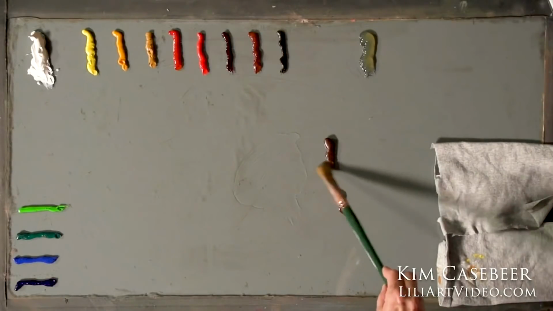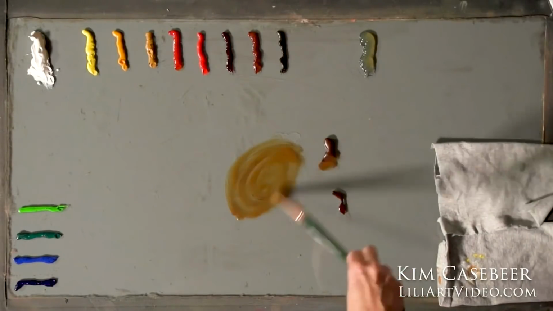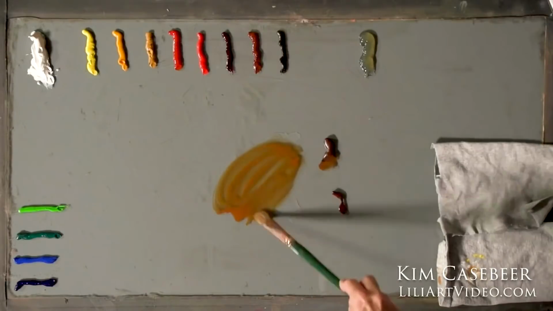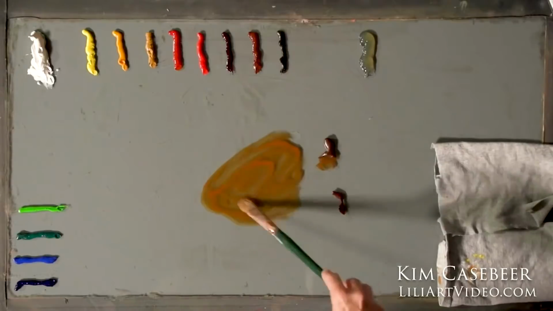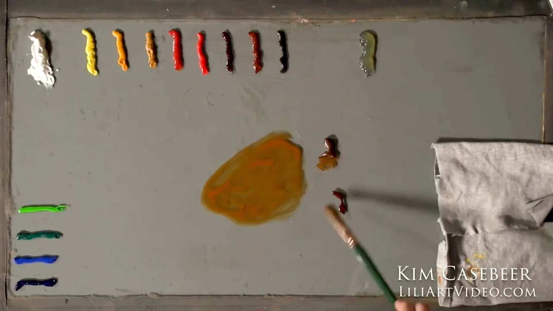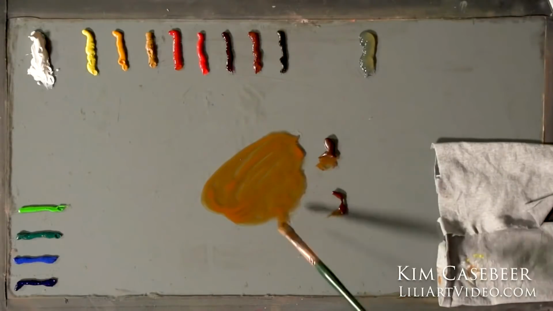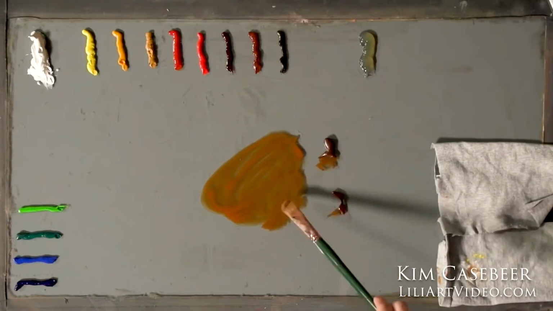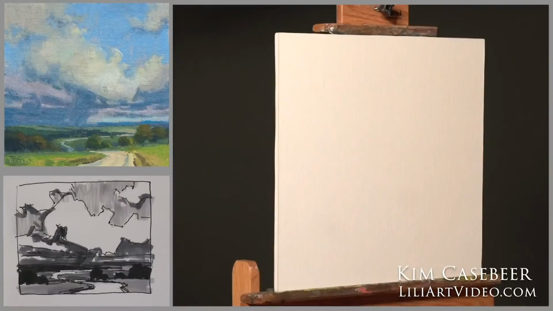Okay, so we're just going to start moving some paint around on this canvas. First, I'm going to draw the composition using very thin paint. This is a little paint and a lot of mineral spirits. And I have to get my horizon line in there in the right place, first of all.